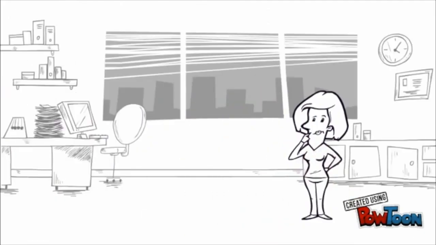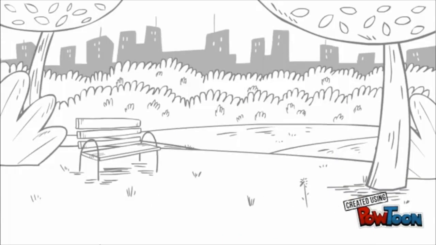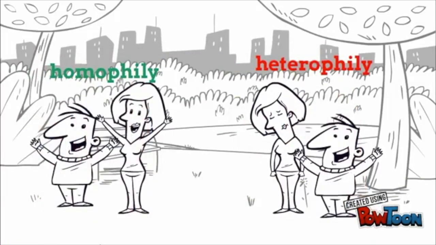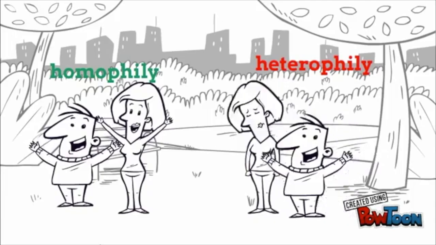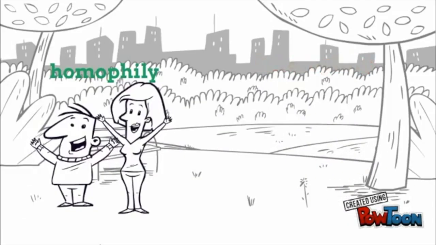Is it time to take things a little bit more complicated? Well, as there's not much time, might as well just get into it. Heterophily and homophily, familiar words, huh? Well, homophily describes the degree of similarity in different areas between individuals.